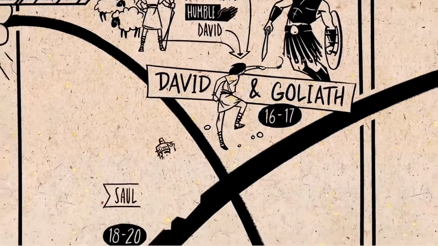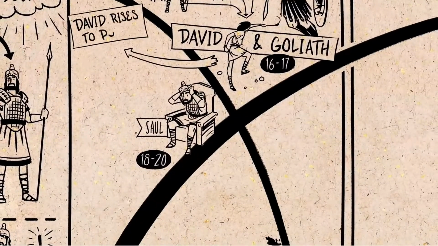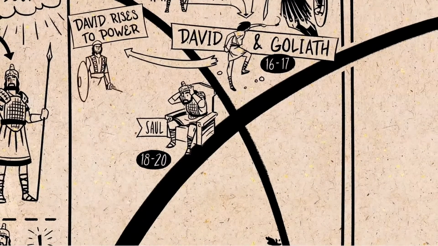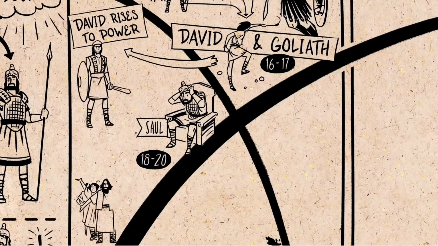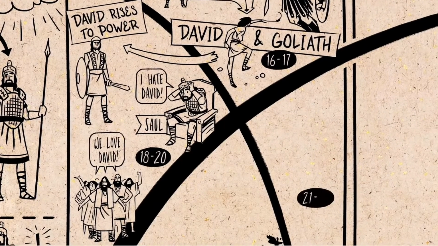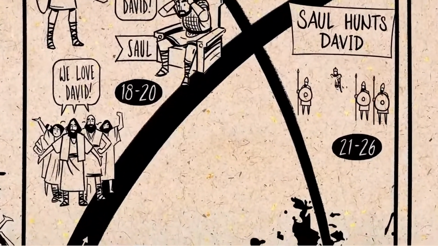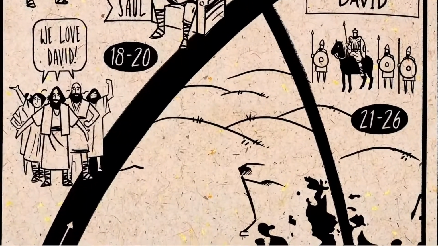From here, we watch Saul slowly descend into madness, while David rises to power. So David starts working for Saul as a general, and he's winning all of the battles, and he's also winning all of the fame. And so Saul gets jealous, and he starts chasing David around, hunting him, trying to kill him. David's done nothing wrong. And so David simply runs and waits in the wilderness.